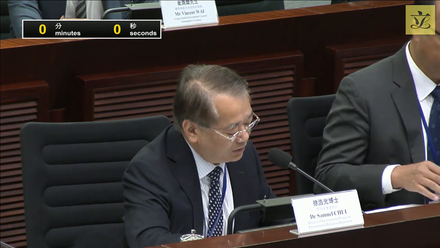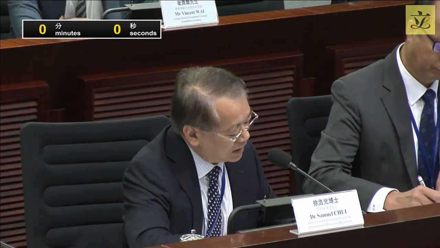Again, in light of submissions received from the public, apart from native woodland, we also include secondary woodland. So we should also consider the relevant species in the secondary woodland. This is added in light of comments received from the public. We have not received any objection. So that's about Annex 8. Any questions on Annex 8?